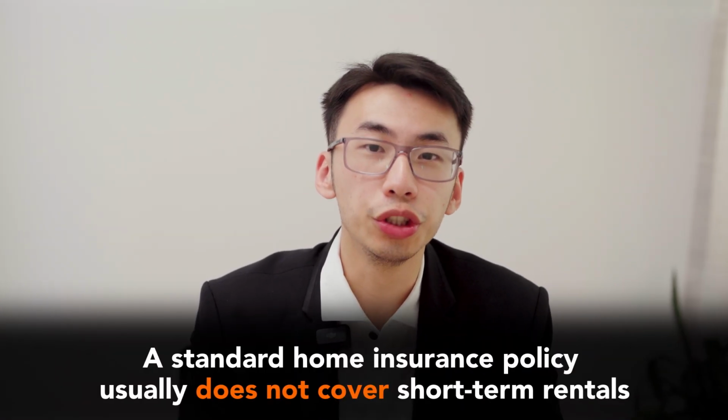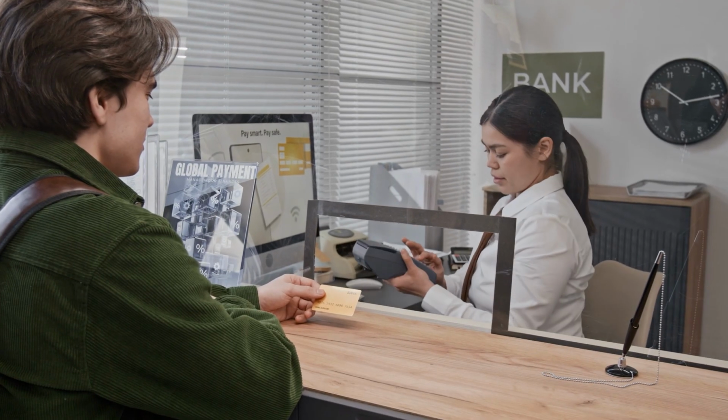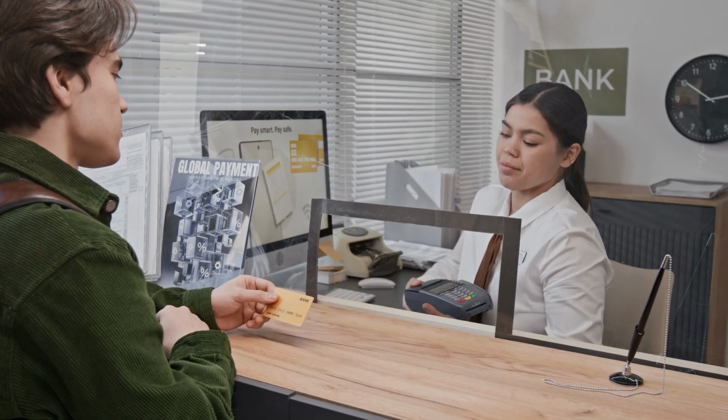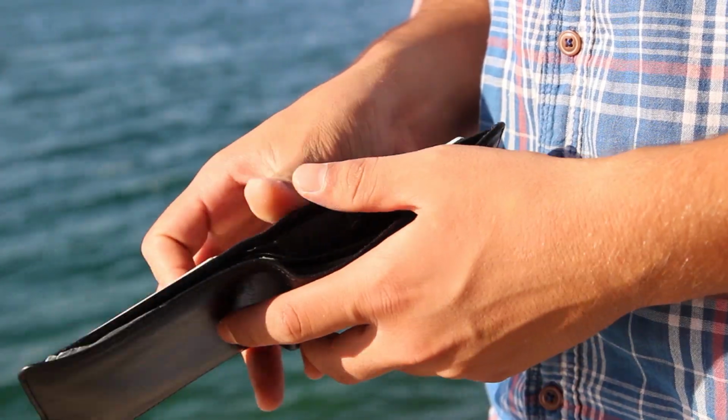Here's what many property owners get caught out. A standard home insurance policy usually does not cover short-term rentals. So if you switch from a fixed lease to Airbnb without updating your insurance, you could be completely exposed. You may not be covered for these high risks associated with short-term rentals, meaning that you could be liable for thousands of dollars in payments, reducing your cash flow and impacting your finances.